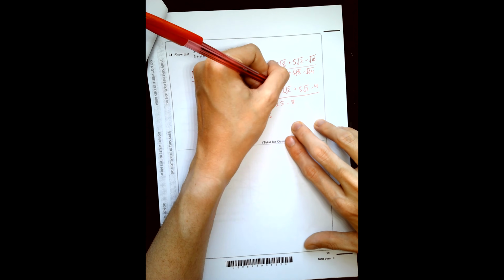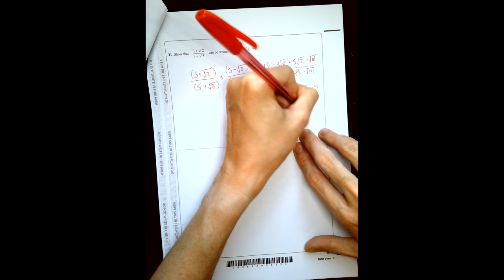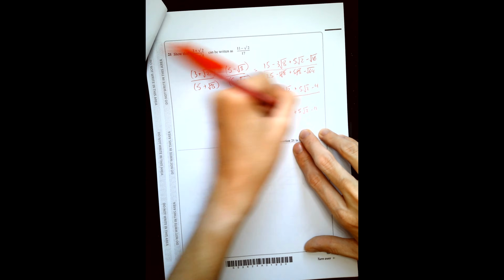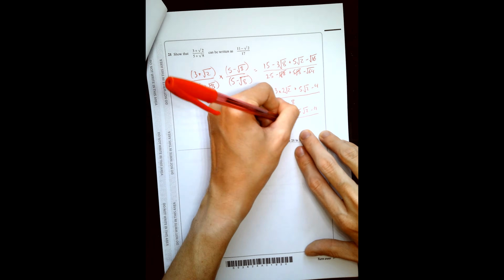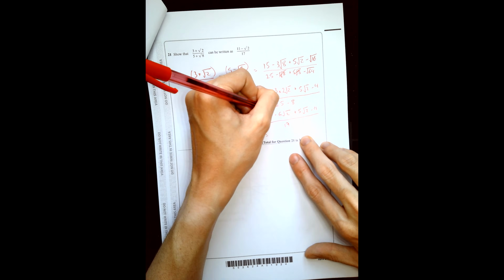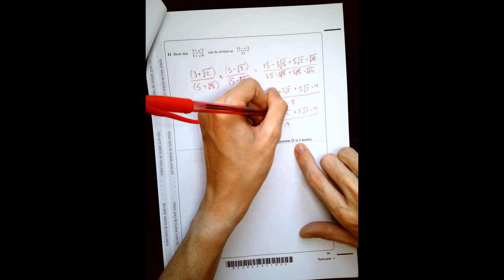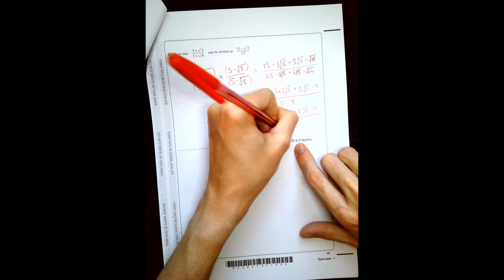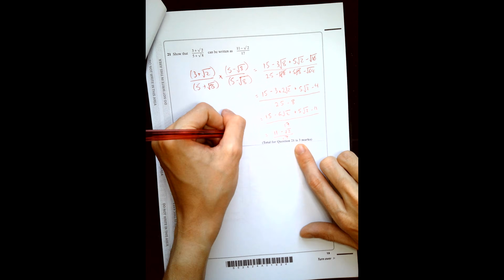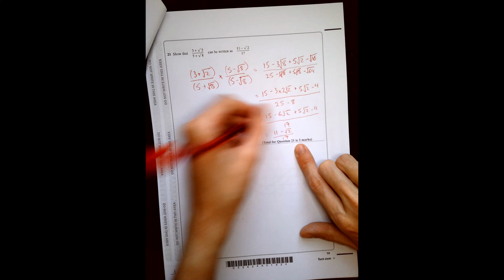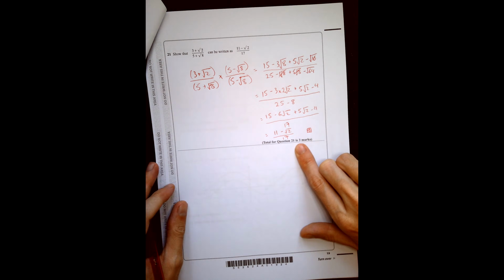15, 3 times 2 is 6 root 2, plus 5 root 2, subtract 4, over 25, subtract 8, which is going to be 17, and so finally we get 15 take away 4 is 11. Okay, negative 6 add 5 is negative 1, so negative root 2 over 17. Okay, there we go, and then I'll put the square, which means basically I'm finished. I've shown it, I've done.